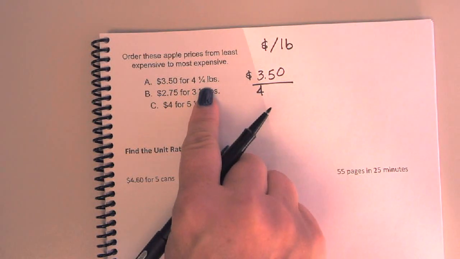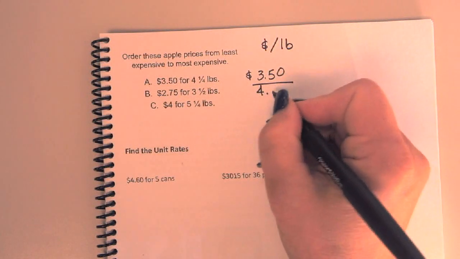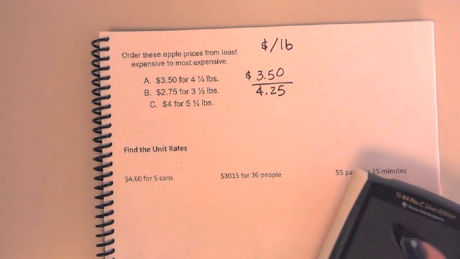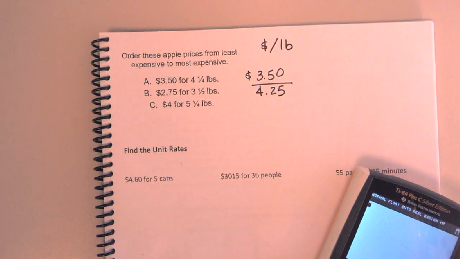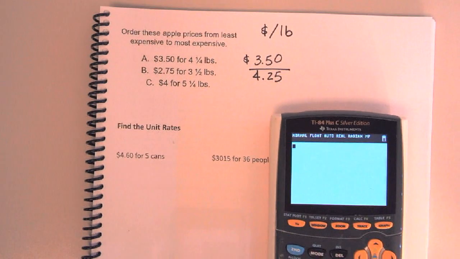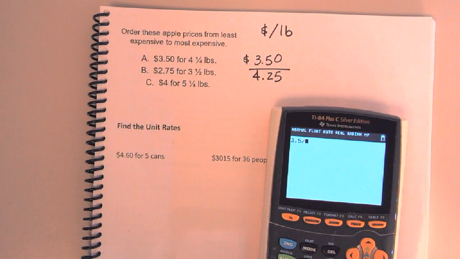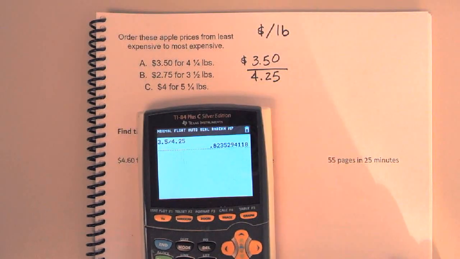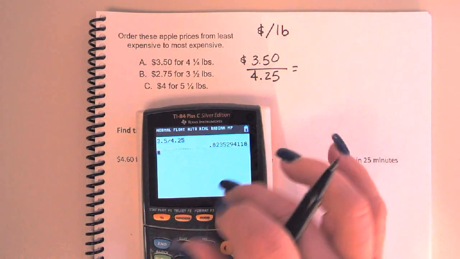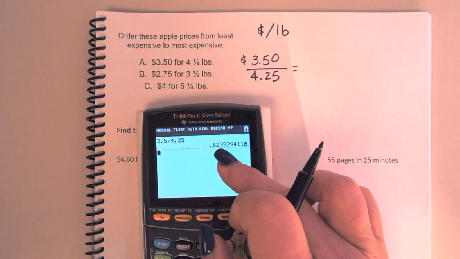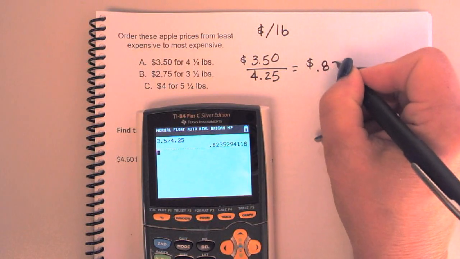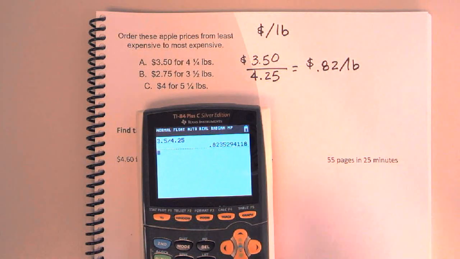Now you see that it's 4 1/4. If this is a decimal and you know it's a terminating decimal, you can go ahead and change that 1/4 to 0.25, okay? So then you're going to use your calculator, 3.50 divided by 4.25. I didn't use my calculator on the fractions because it actually takes longer to type it in than to just do it. This is money that we're dealing with.